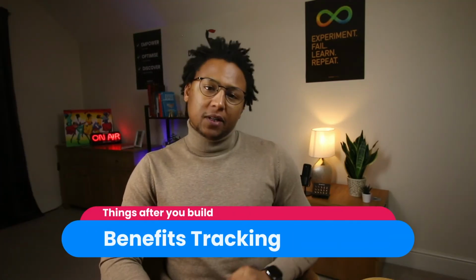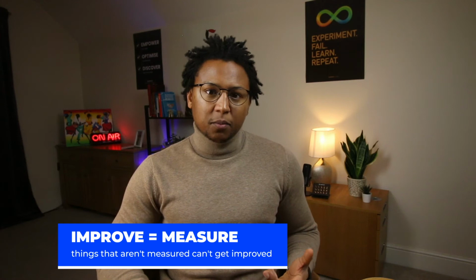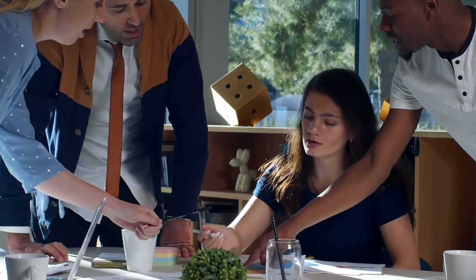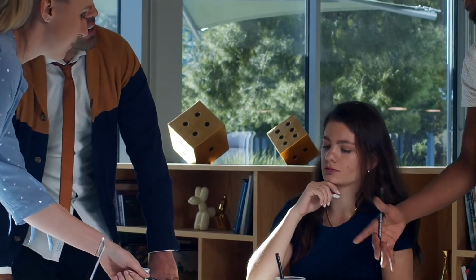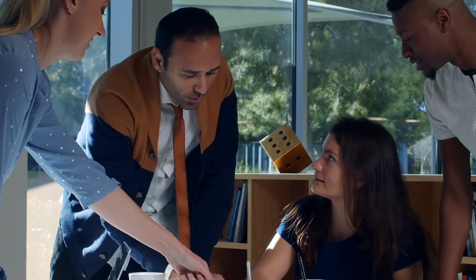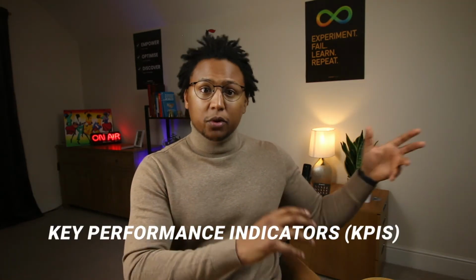Number 4 is benefits tracking. So you want to ask yourself, did the automation actually do anything? Was it worthwhile? Did it actually make an improvement? And if you don't track or measure the benefits and savings, then how do you even know that it made an improvement? So this goes back to when you or your team were working with the users to design this solution. There should have been a point where they were capturing the key performance indicators, the KPIs, and they were measured before the automation, and then you can measure them afterwards and see the difference, if there was an improvement or not.